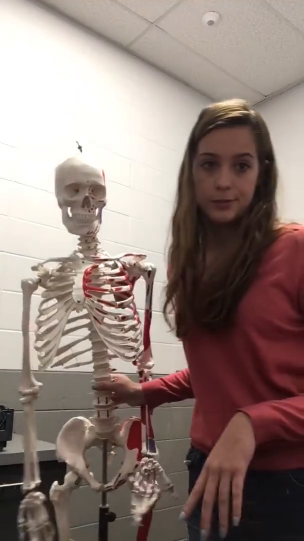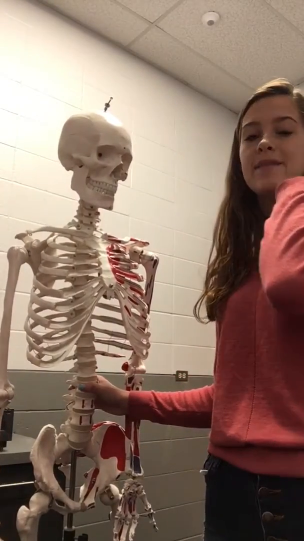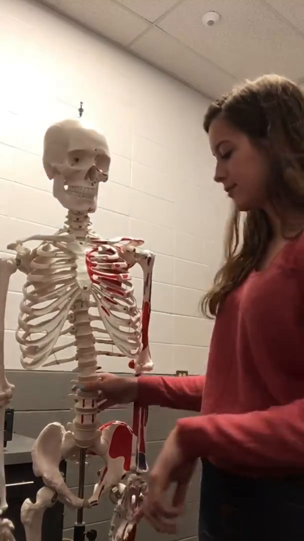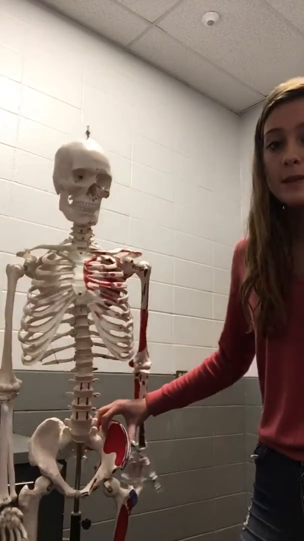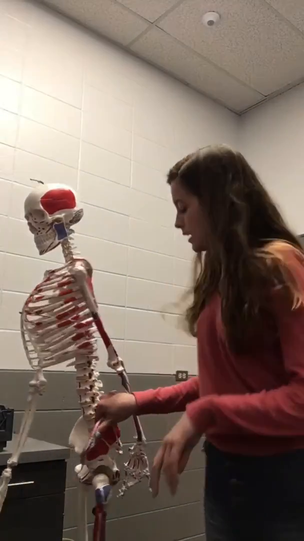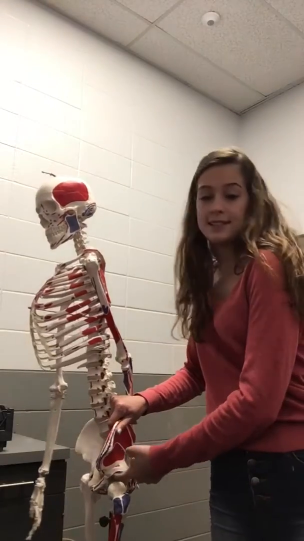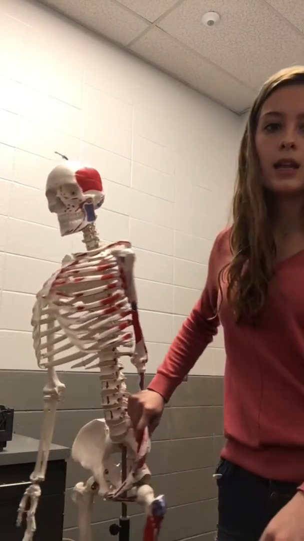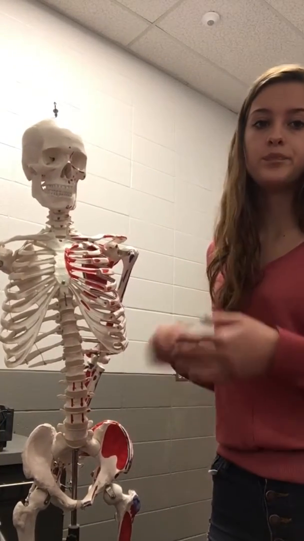Now, the pelvic girdle consists of several different joints, including the pubic symphysis, which is an amphiarthrotic joint, or more specifically, a symphysis joint. Now, what most people think of as the hip joint is this articulation between the acetabulum and the femoral head, which is a ball and socket joint. Now, the ankle and knee are both examples of hinge joints.